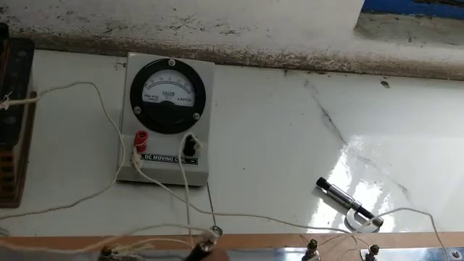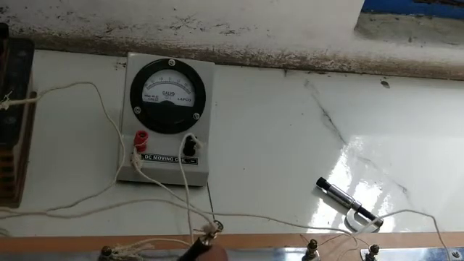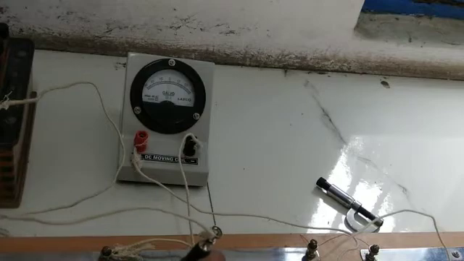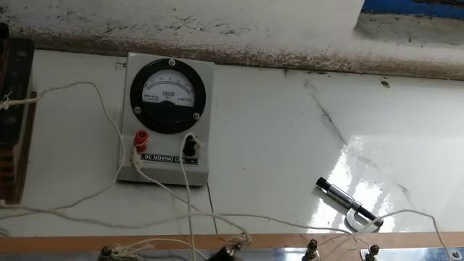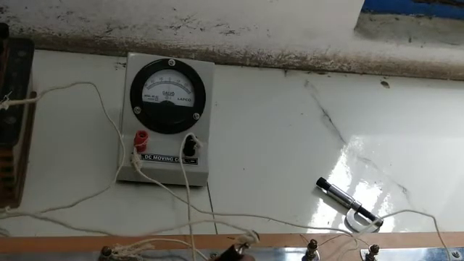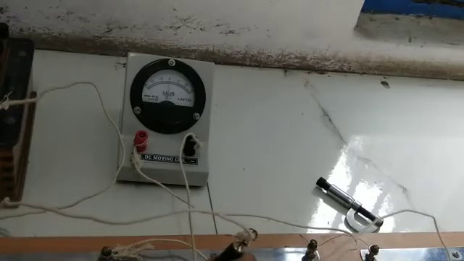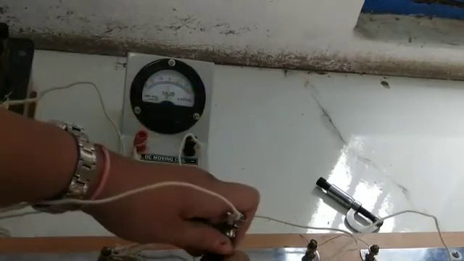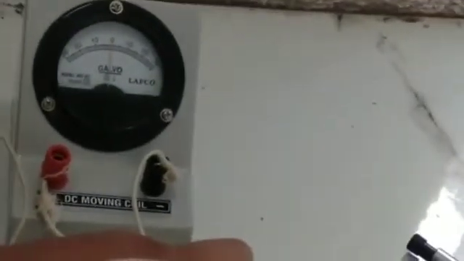At a point nearly 50, this is showing 55 point. Here you can see the galvanometer has stopped showing the deflection.